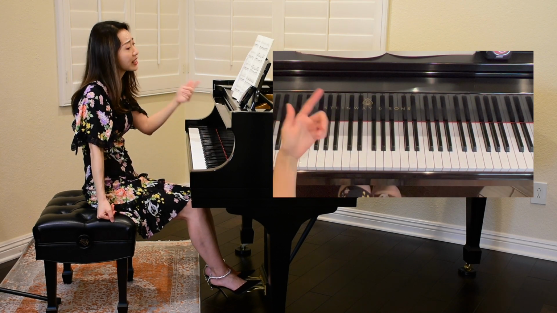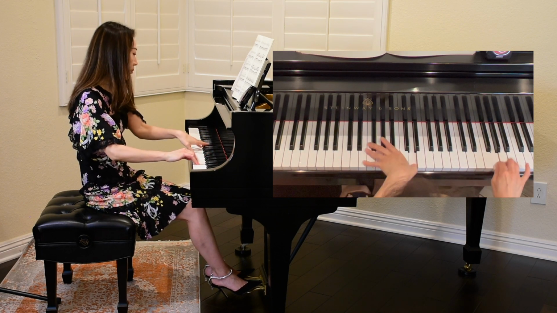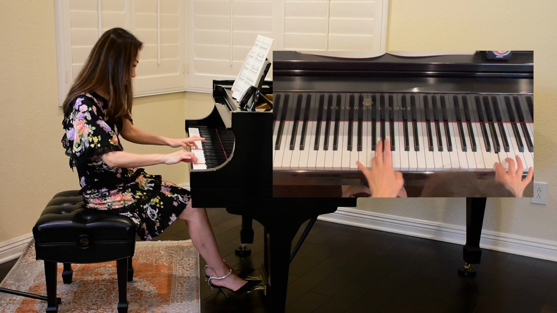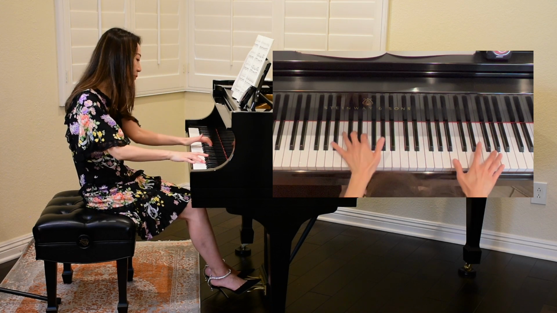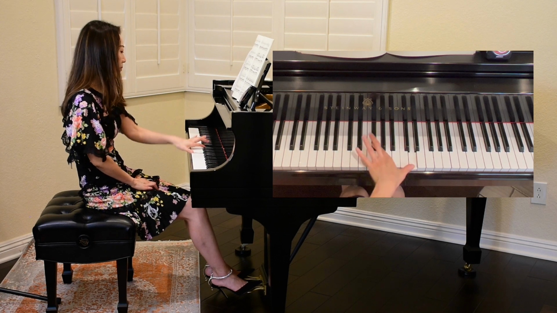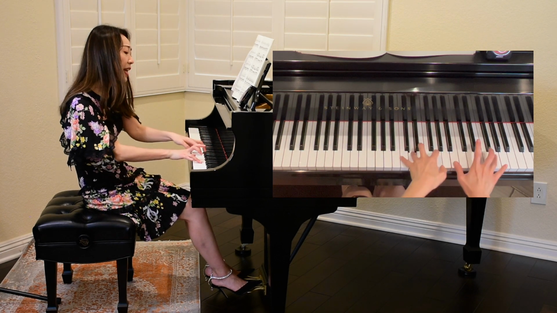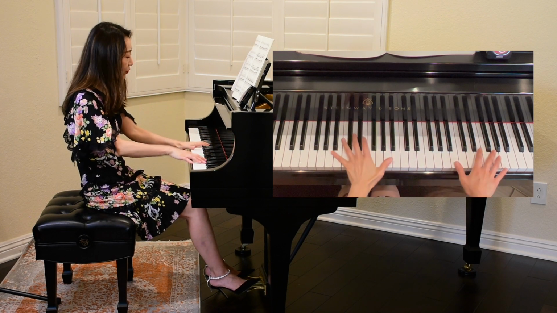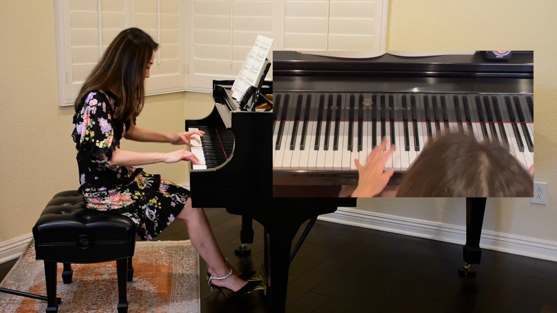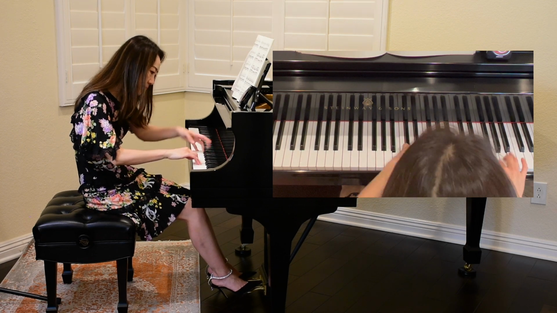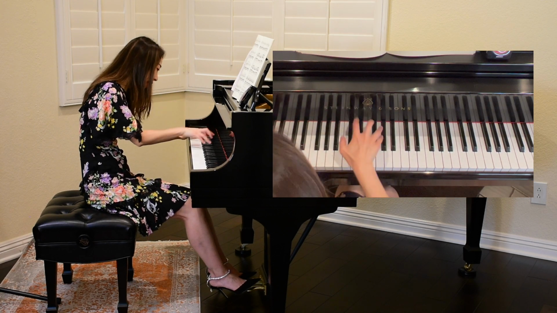Then in the next measure, left hand has this beautiful phrase. Use your wrist again to make it really smooth. And then also take your time towards the end of the phrase. Your 1/4 down, and then do.